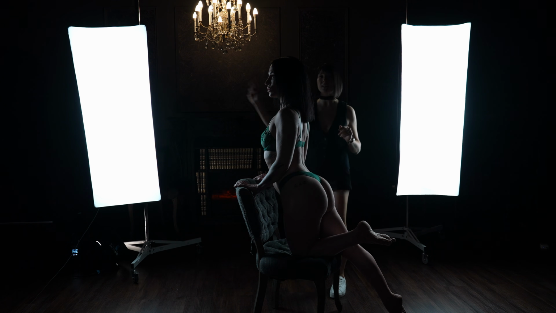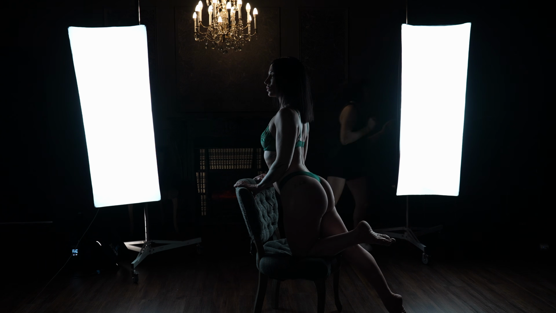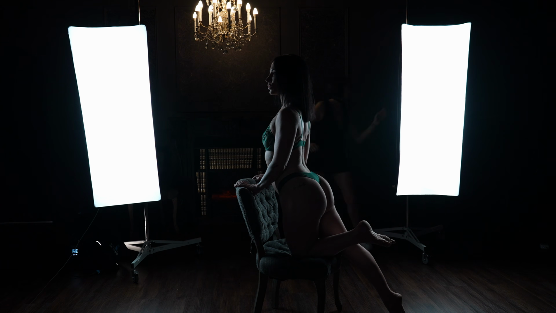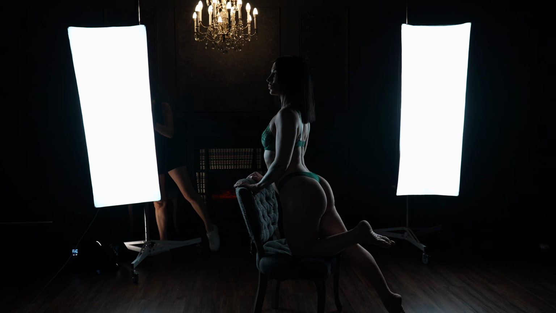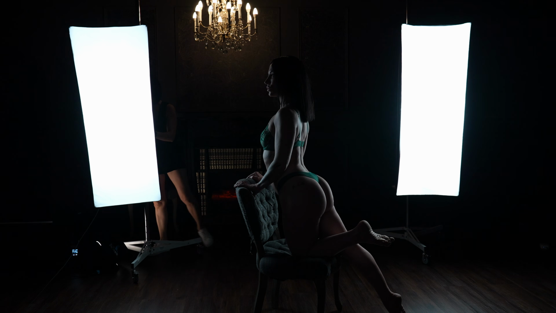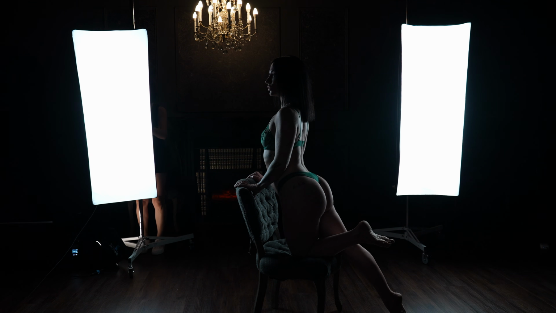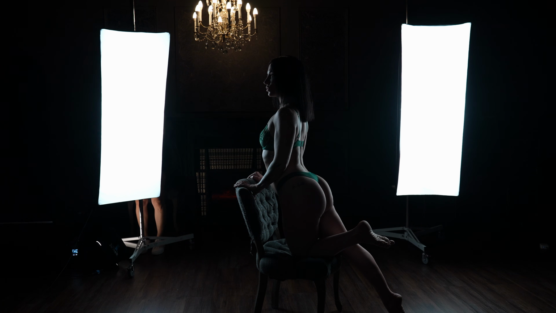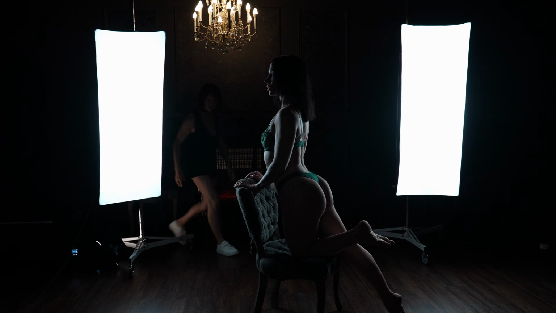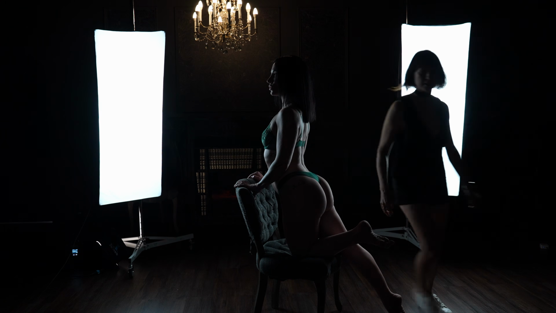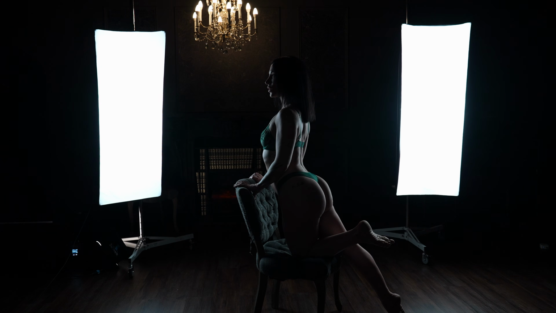I feel like this light is a little bit stronger, so let me check if the intensity of light is the same. Yeah, and I think it was not the same, and also the distance from my subject. And now let's take a look. All right, I think that looks beautiful.